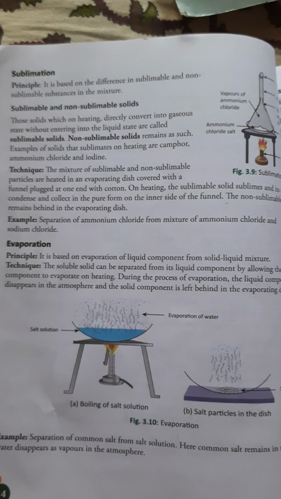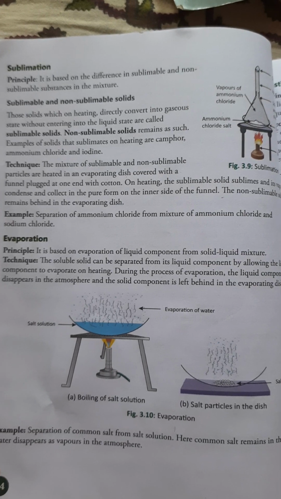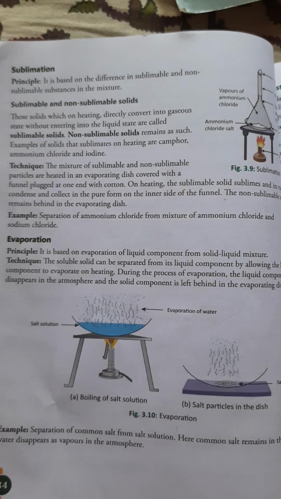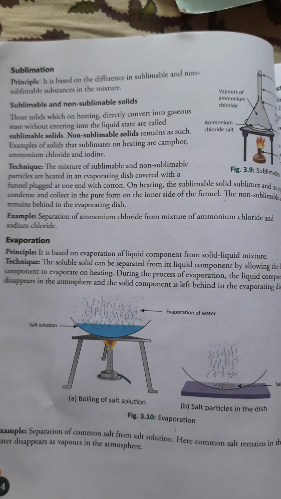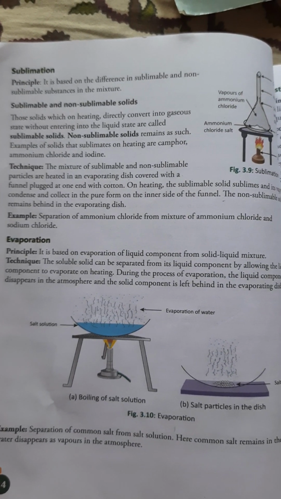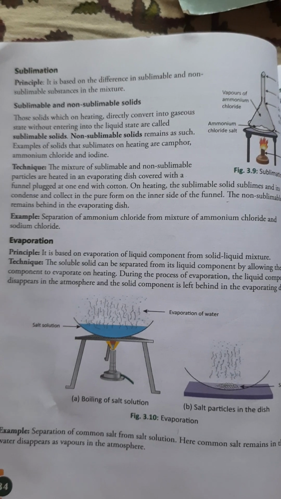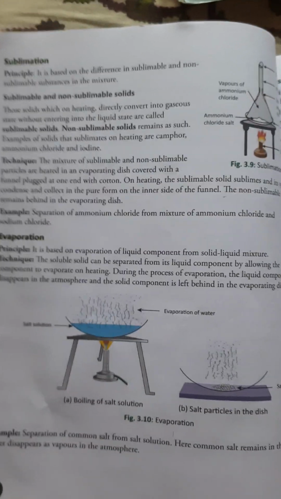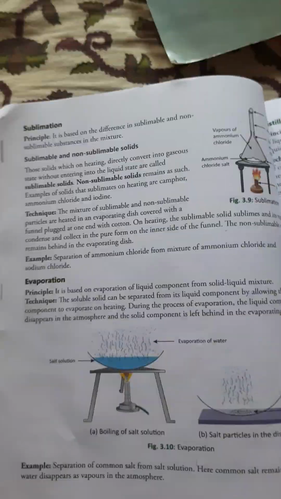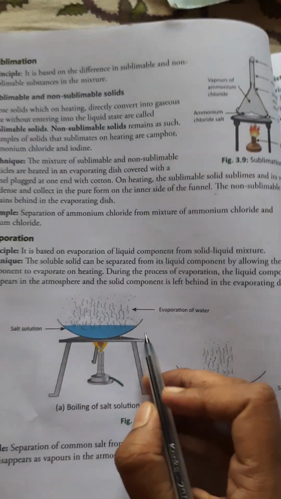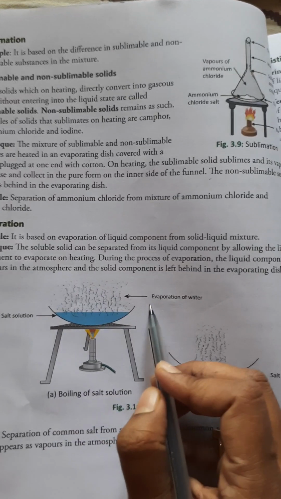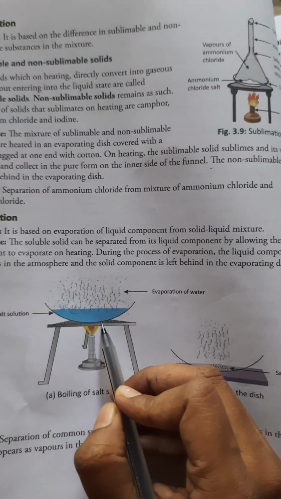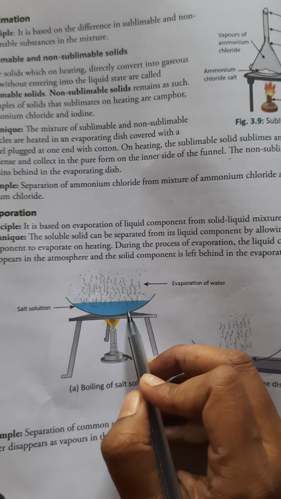Now the technique. The soluble solid can be separated from the liquid component by allowing the liquid component to evaporate on heating. During the process of evaporation, the liquid component disappears into the atmosphere and the solid component is left behind in the evaporating dish. First of all, you can call this dish an evaporating dish. You can take any beaker in place of this dish.